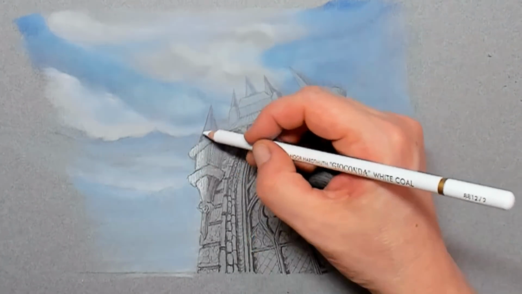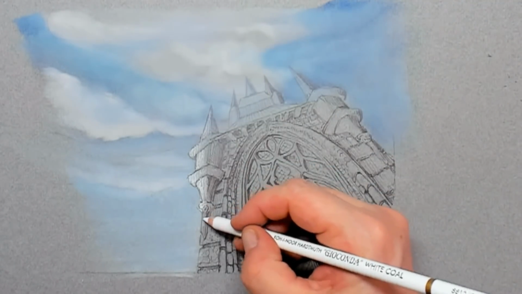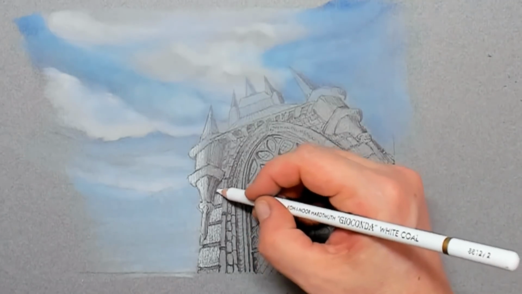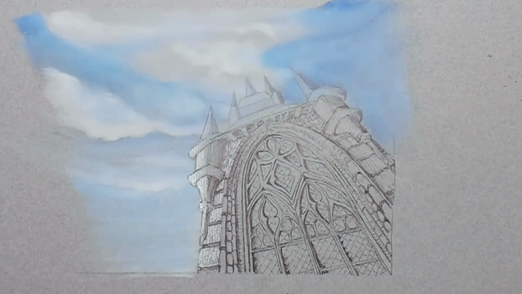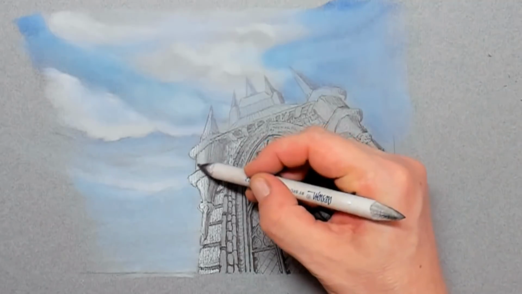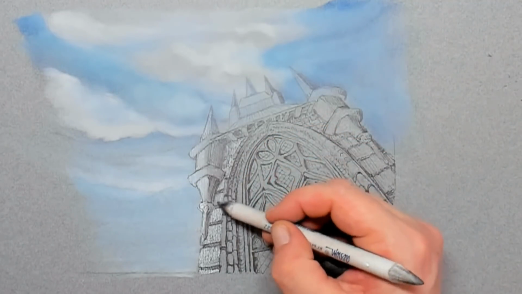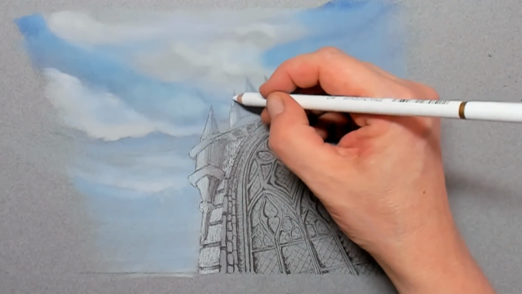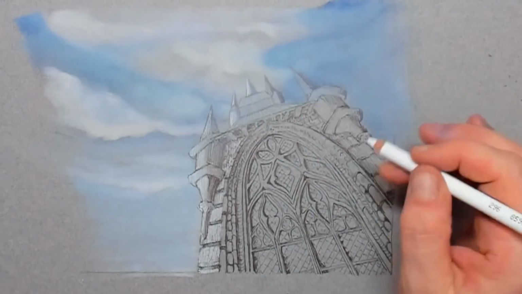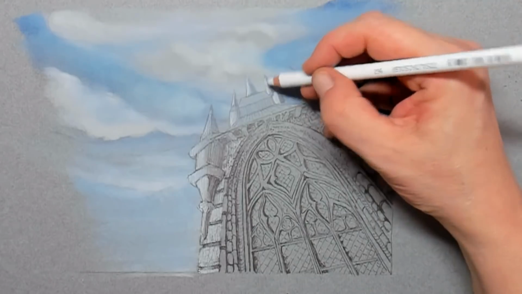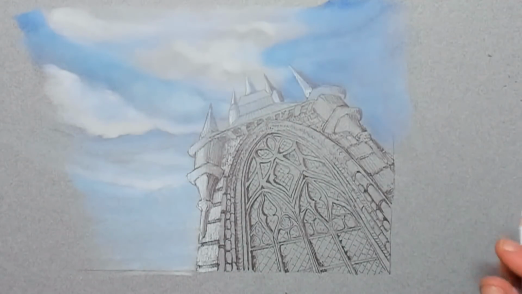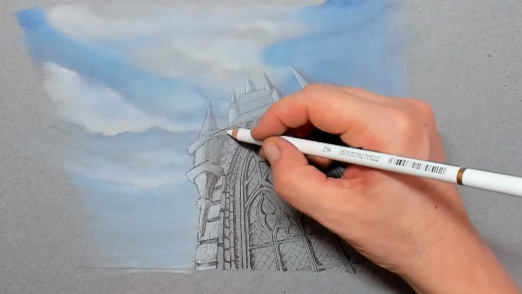You also have white charcoal, but actually this is just pastel, a white pastel. And what I want to do first is lay in an underlayer of the light color for everything that is hit with the light. And in this case, the light is coming from the left side.